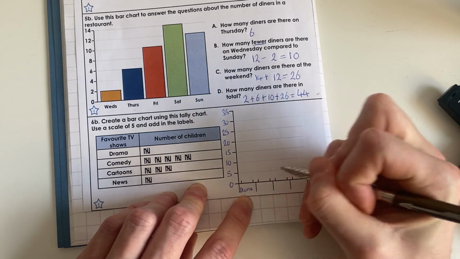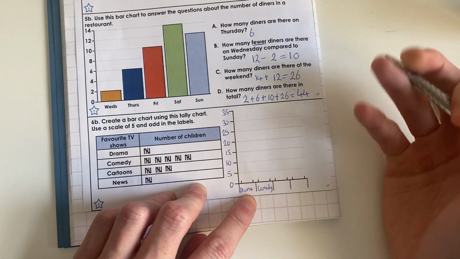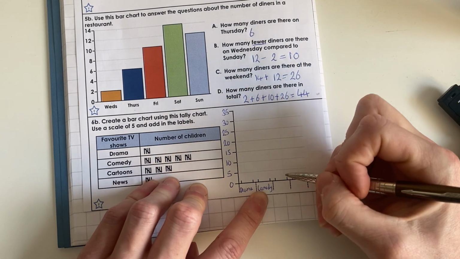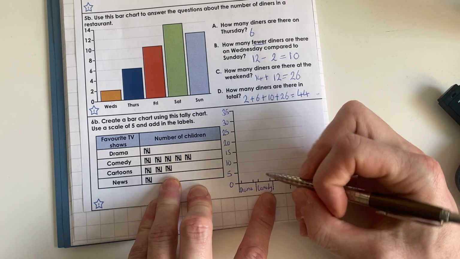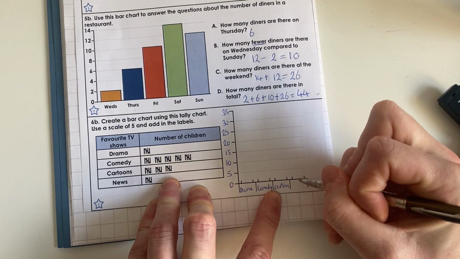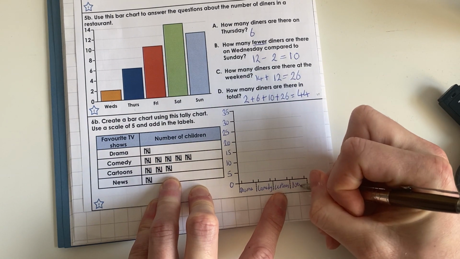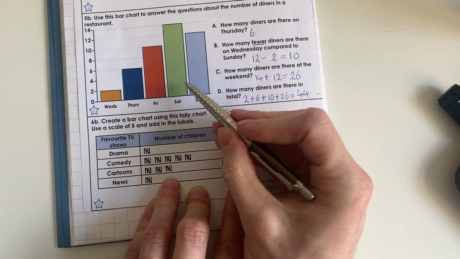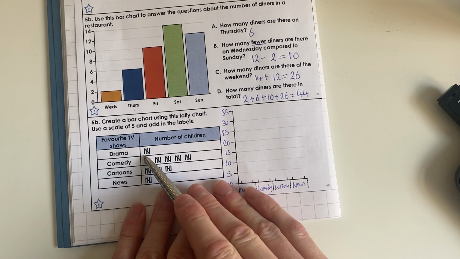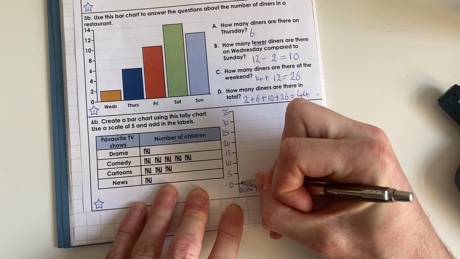So I'm just going to write drama here. Now, if you do have the option to print out, you're more than welcome to. If not, you're more than welcome to copy this out into your book and draw it from there. Please notice that when we are drawing a bar chart, and this is non-continuous data, so they are separate, the bars can't be touching like they are up here. So drama, we've got 5 people, that's a height of 5. So we're going to draw up to our line.